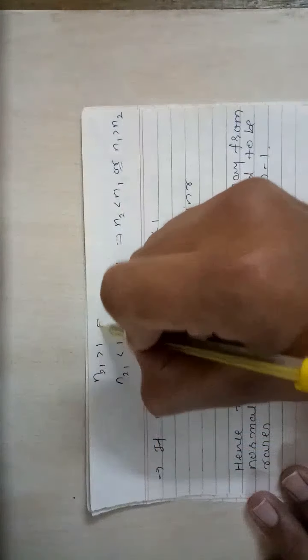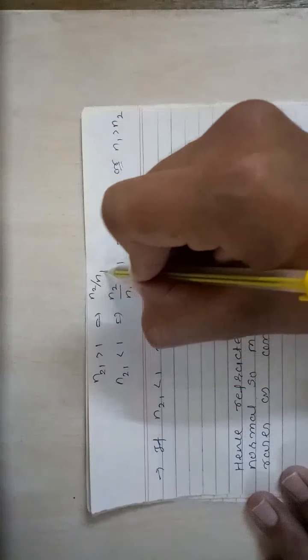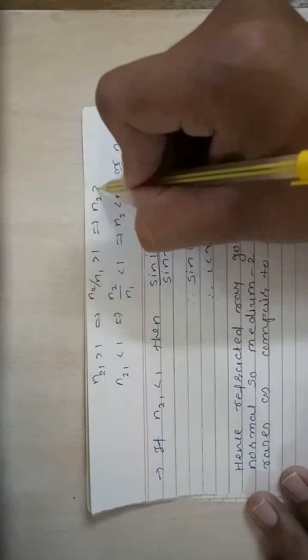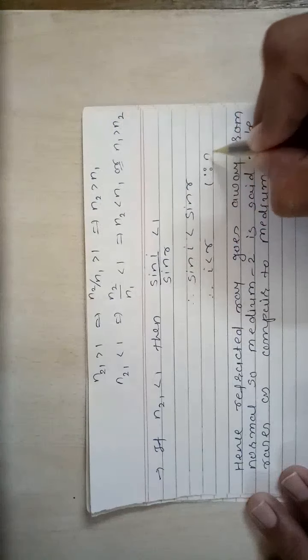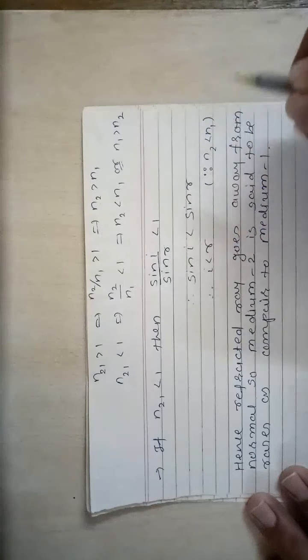We can also say that if n21 is greater than 1, so n2 upon n1 is greater than 1, so n2 is greater than n1. Here n21 is less than 1, so n2 is less than n1, or n1 is greater than n2. Here i is less than r, hence the refracted ray goes away from the normal. So medium 2 is said to be rarer as compared to medium 1.